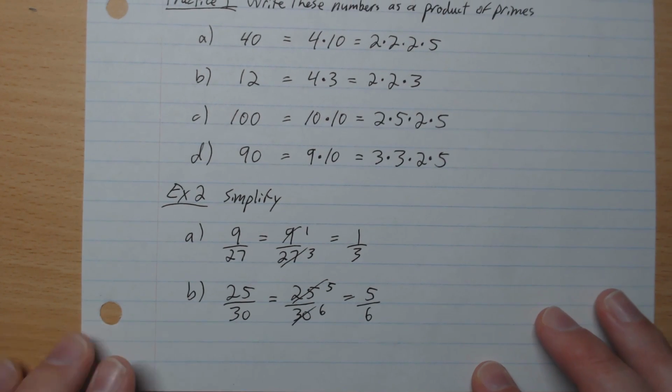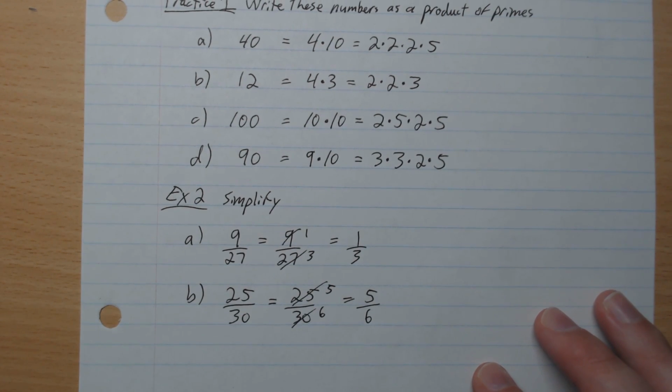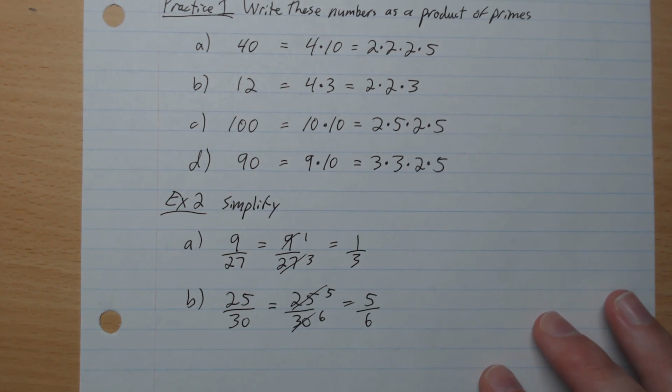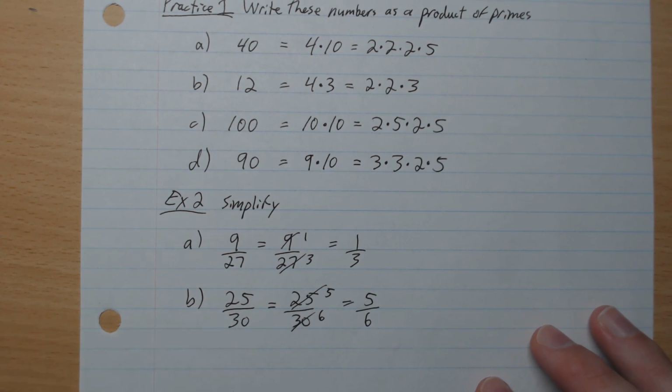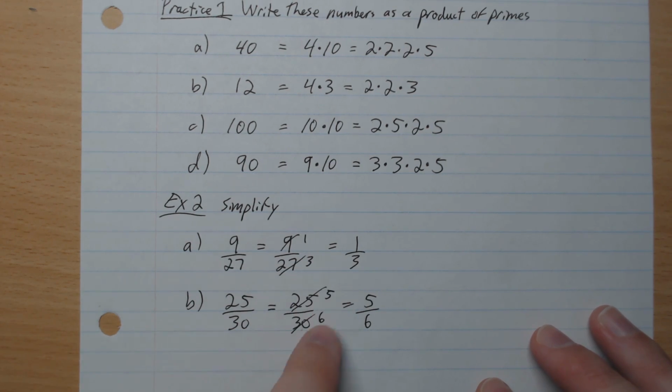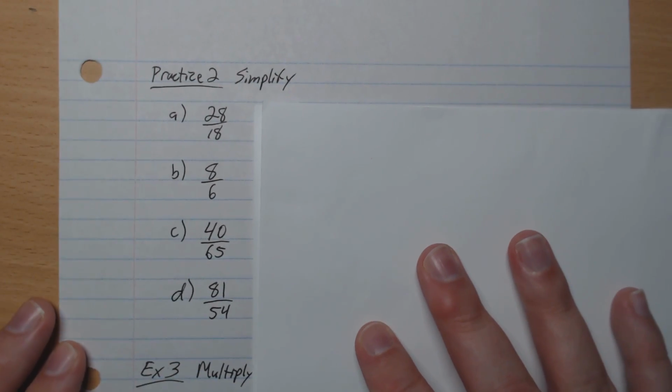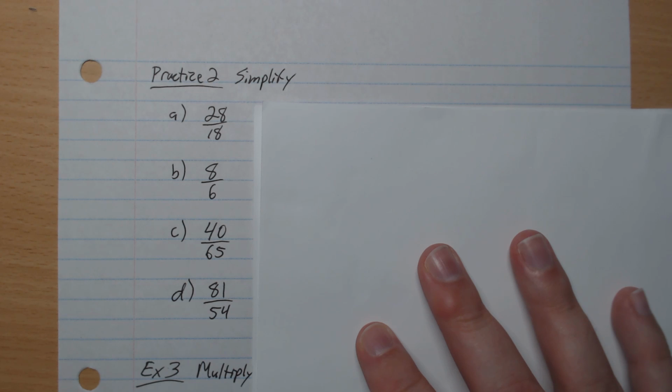Okay, simplify. 9 out of 27, 9 in common, 1 and 3 is left, so 1/3 is the simplification. 25 over 30, 5 in common, 5 over 6 is what remains. Practice number 2. Go ahead and simplify these fractions.